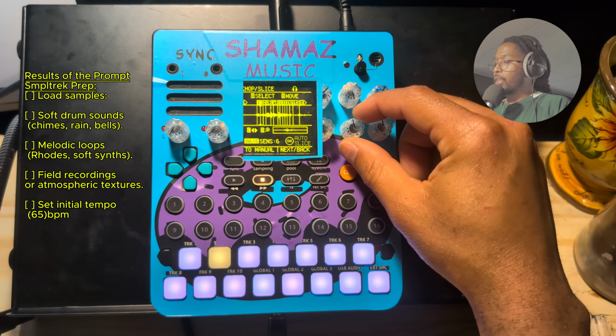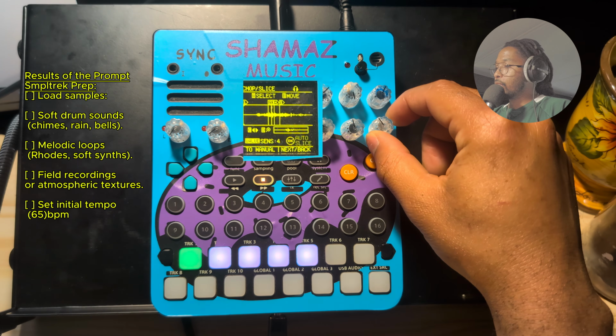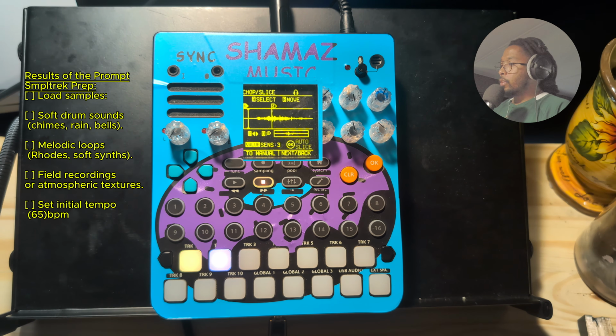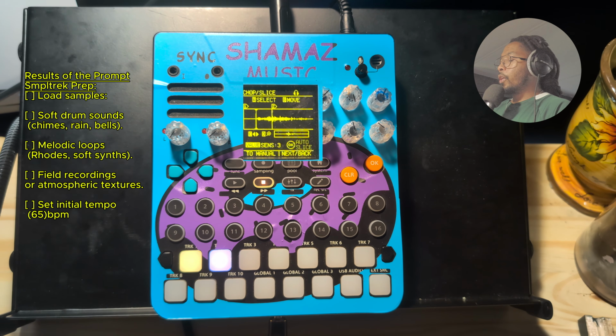See, that's why I don't like the auto slice too much, because it makes it too aggressive. So let's reduce that a little bit and see what we can pull from it. Already liking that. It's nice and stretched out.